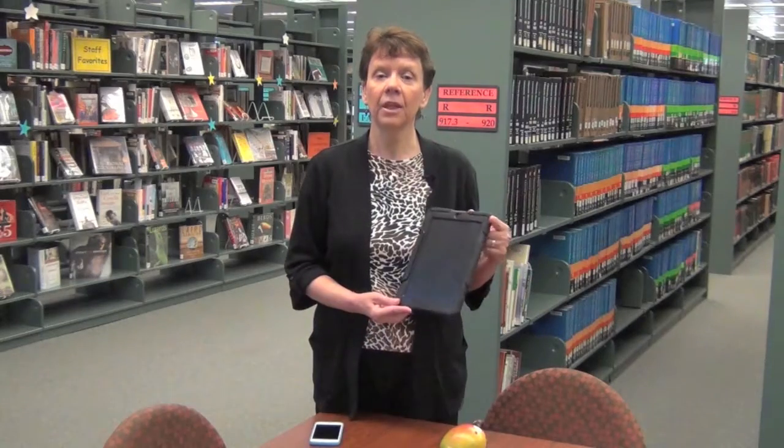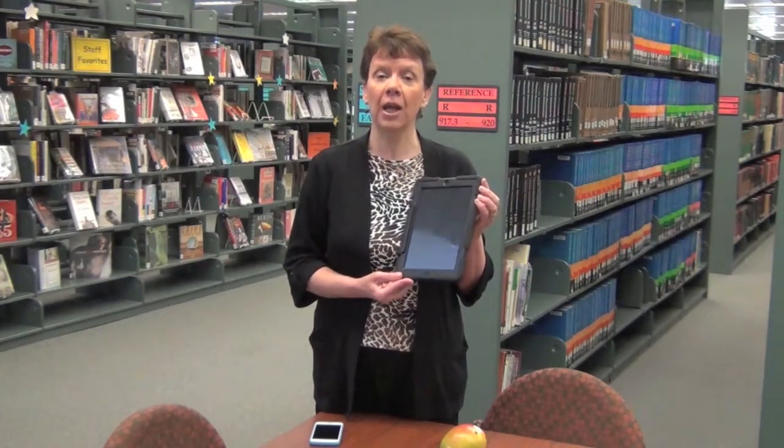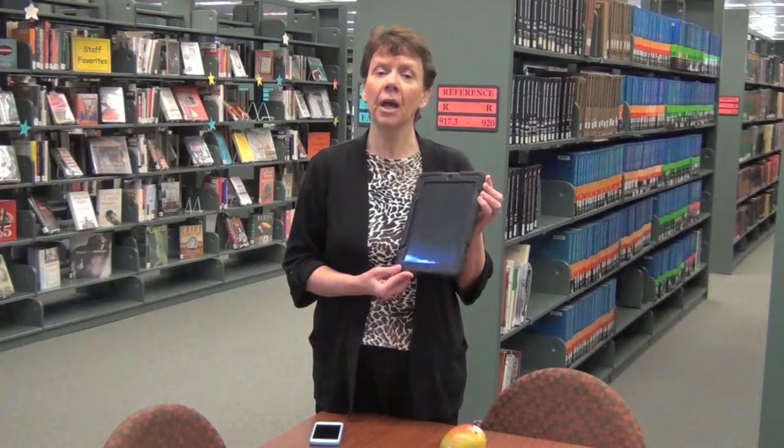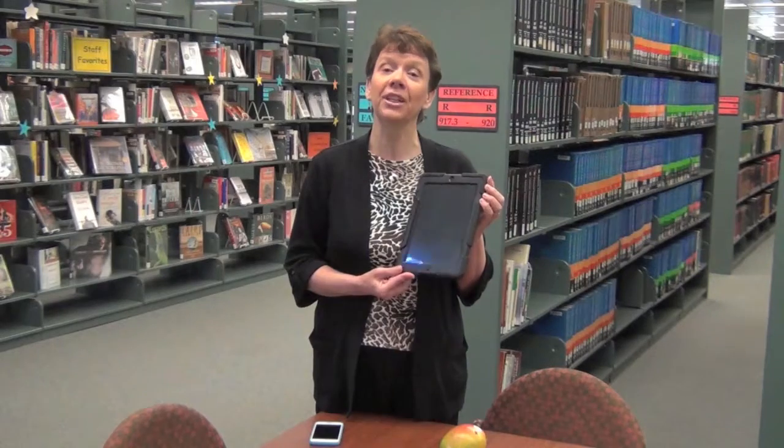As I mentioned, you can also access Mango on your mobile device. First, you'll need to set up a Mango account by accessing Mango through the library website. Then download the Mango app from Google Play or the Apple App Store, depending on what kind of device you have. A tip to iPad users, you'll need to choose iPhone app only when you go to the App Store on your iPad to find that Mango Languages Library Edition app.